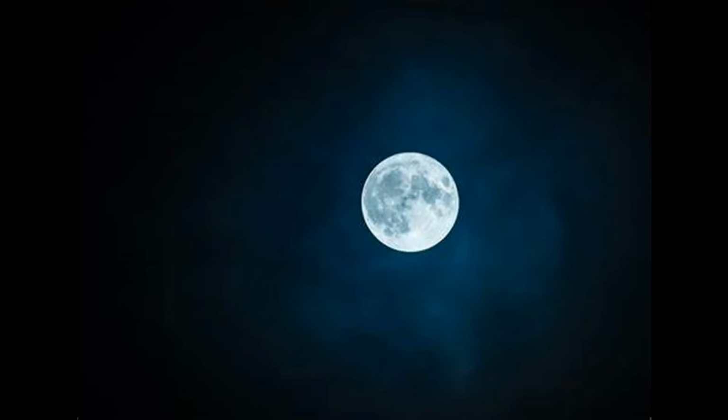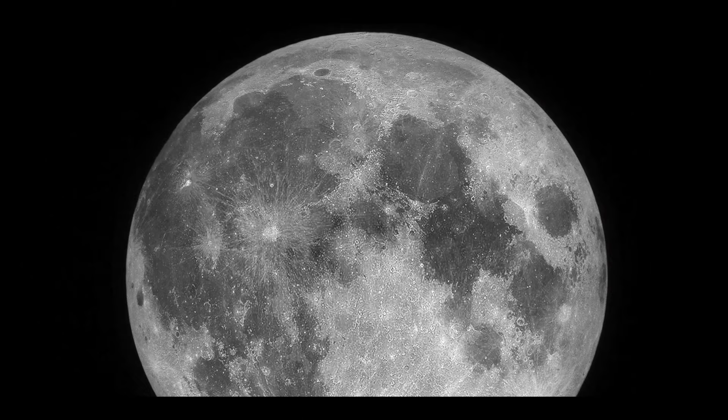So, what is a moon? A moon is technically any large natural-made object that orbits or travels around a planet. Our moon happens to look like this and is the largest and brightest object in our sky. Well, after the sun, of course.